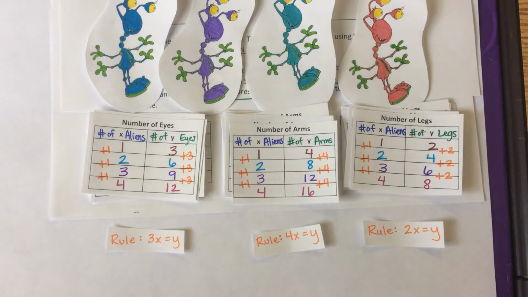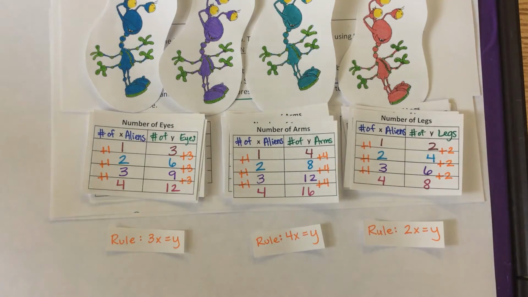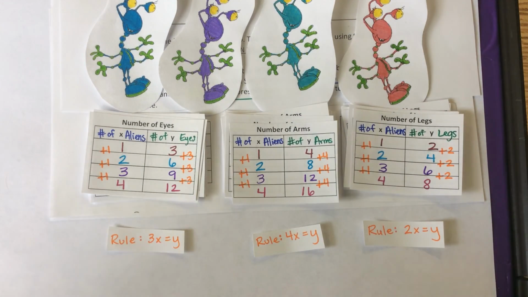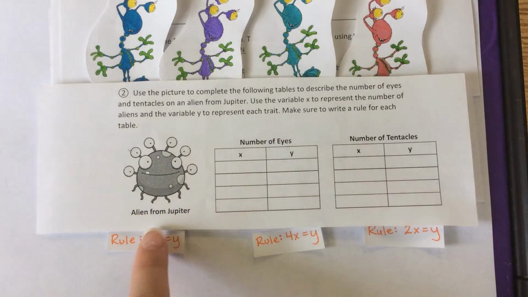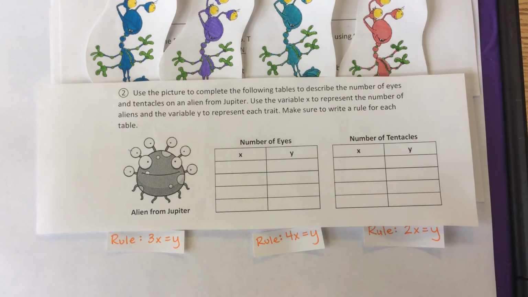Again, a number next to a letter means to multiply. Now, you have completed this table, shown all your work, labeled your x and your y's, and created the rules. Now it's your turn. You need to go on to part 2. You need to use this picture of an alien from Jupiter to complete these tables about the number of eyes and the tentacles for an alien from Jupiter. Make sure that you write a rule for each of these tables.